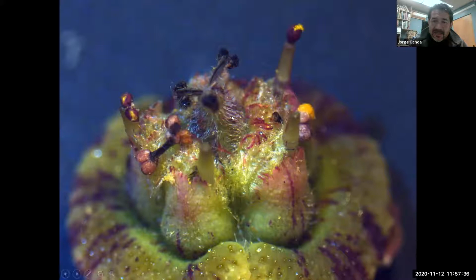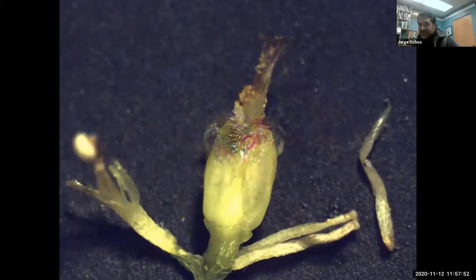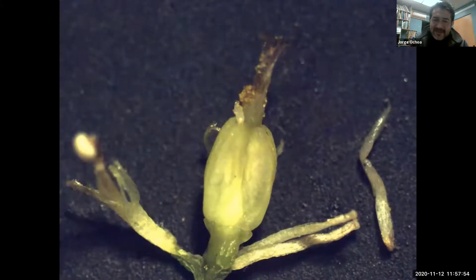And so we have the flower clusters. We have the female flowers in the center. You can see the stigma. And then the male flowers with just one single stamen here that is burst open now, and it has the pollen coming out. And then when I break that apart, here is where I separated the individuals.